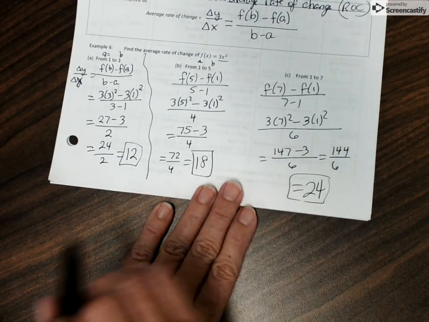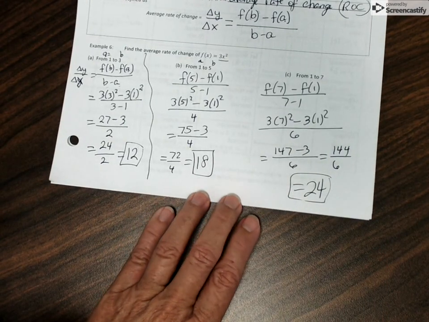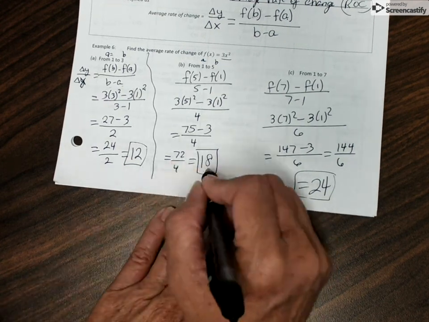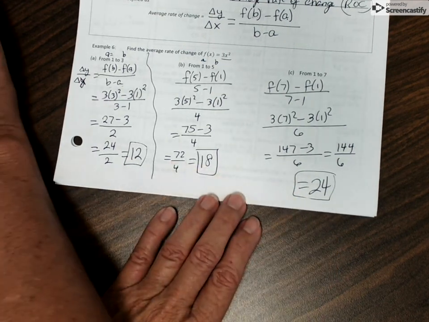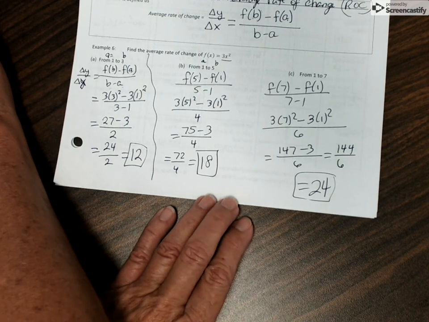So notice how our average rates of change have changed. They've increased. That's perfectly okay. And they could actually change. One could be positive, one could be negative. That may happen too. But it's perfectly okay that they're different from each other.